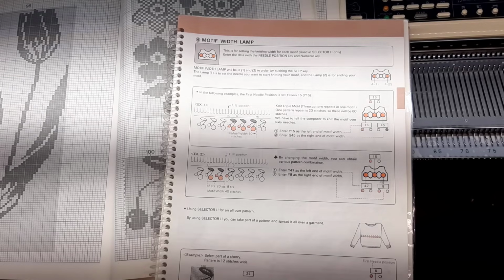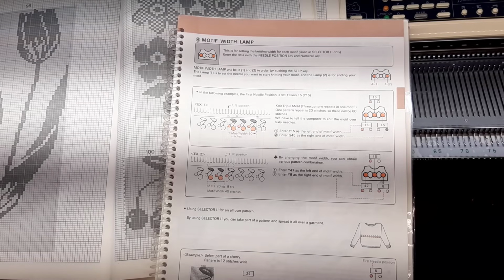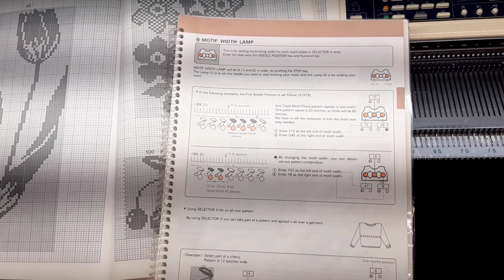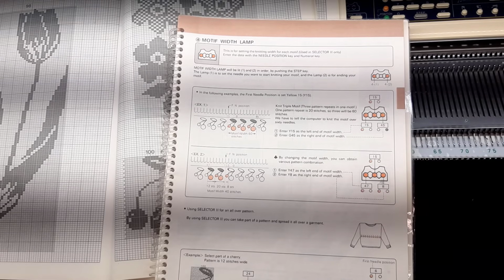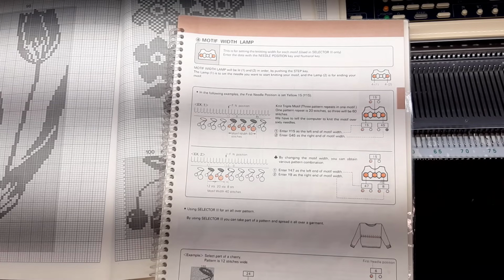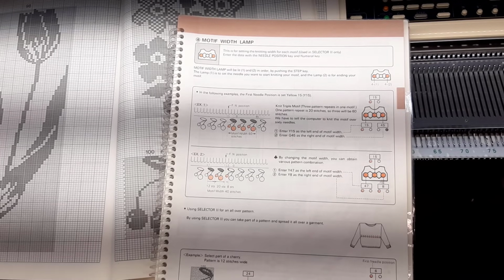In the following examples, the first needle position is set to yellow 15. Knit triple motif, 3 pattern repeats in one motif. The pattern repeat is 20 stitches, so 3 will be 60 stitches. We have to tell the computer to knit the motif over 60 needles. Enter Y15 as the left end motif width and enter green 45 as the right end motif width.